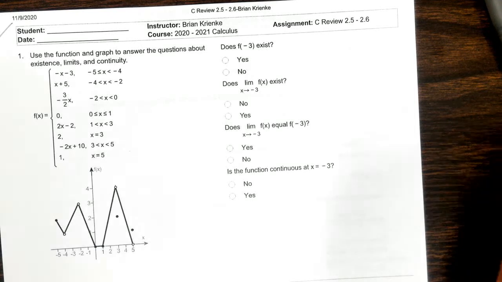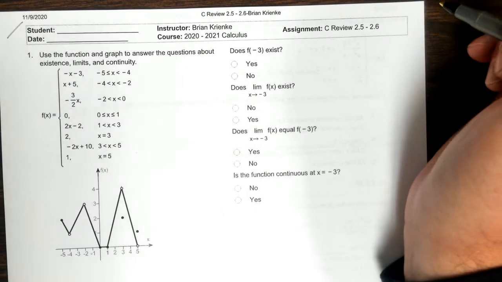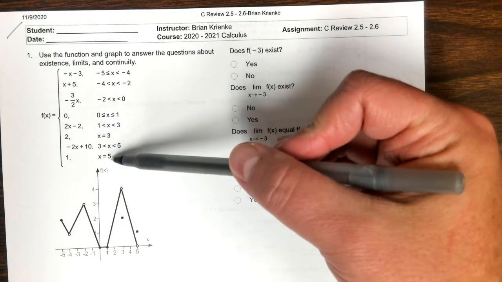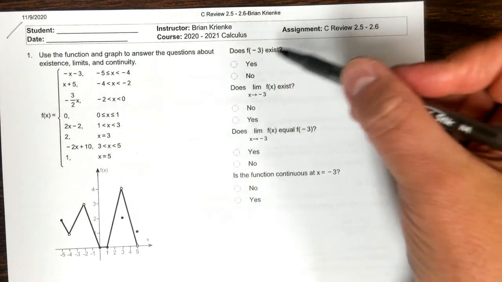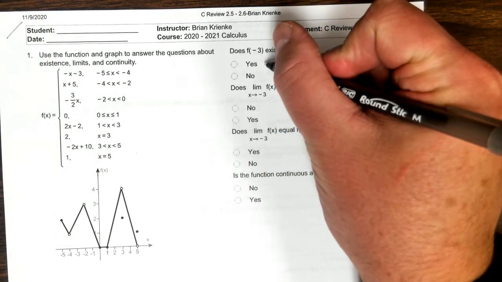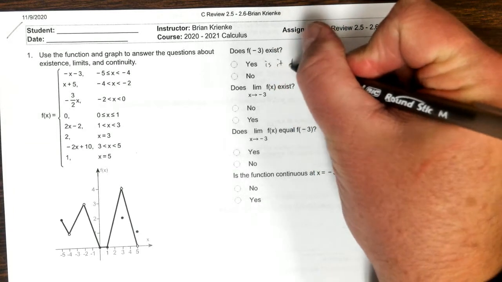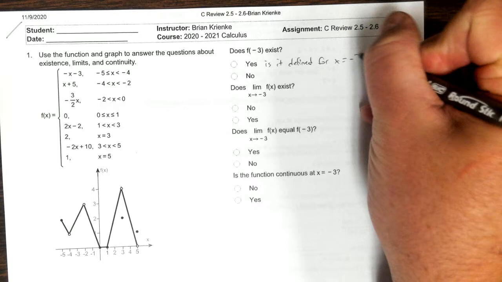Hey everybody, you're working on your review for 2.5 to 2.6, and the first one has a lot of piecewise functions, and here's your graph, and we want to know if f of negative 3 exists. So what that means is, is it defined for x equal negative 3?